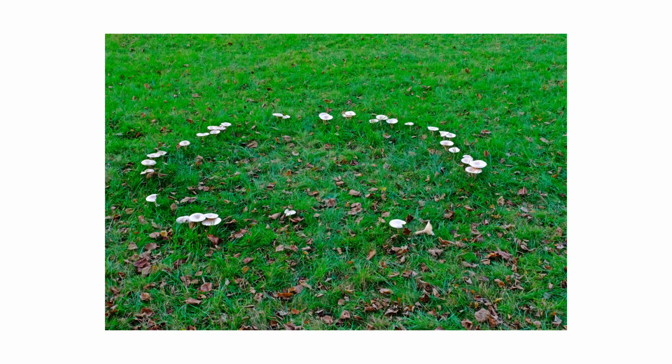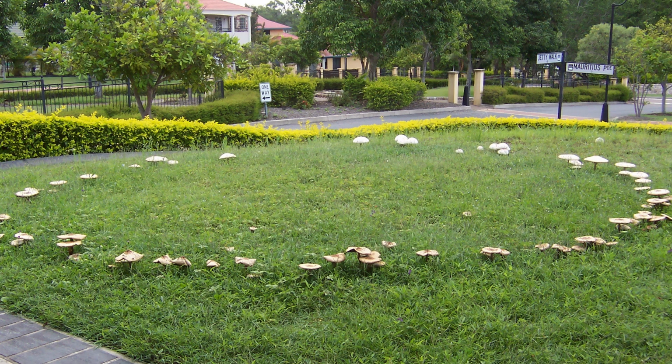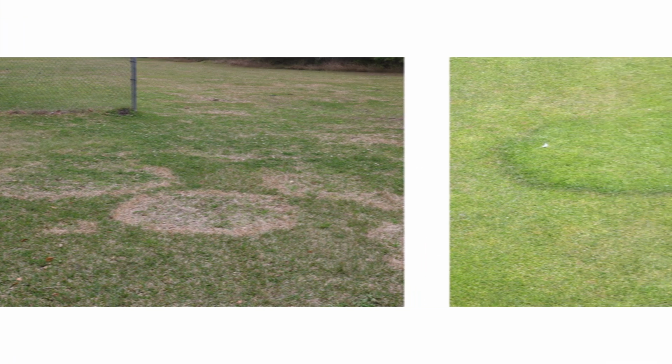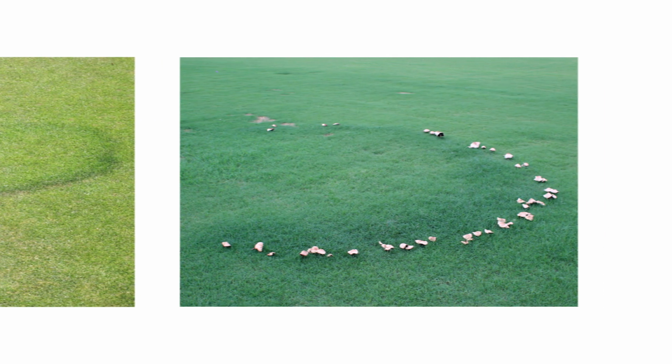The first step in any pest control plan is to identify the problem. Careless identification can lead to the wrong treatment methods, which can cost time and money. Fairy rings create round, circular patches of abnormal growth. They can grow as large as 15 feet in diameter, often with different textures and colors from the surrounding grass.